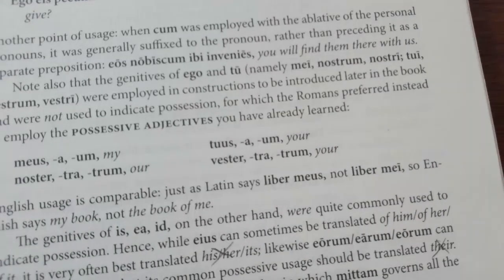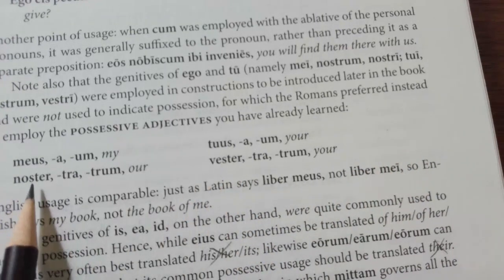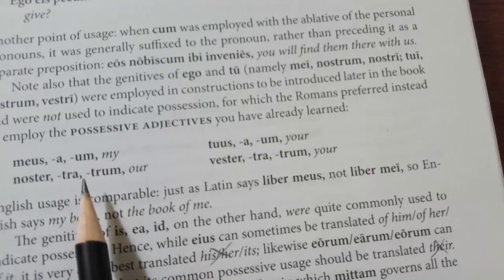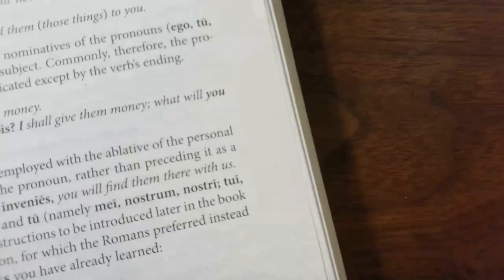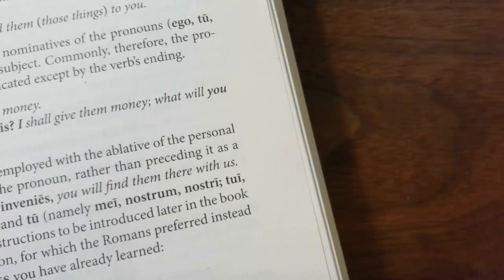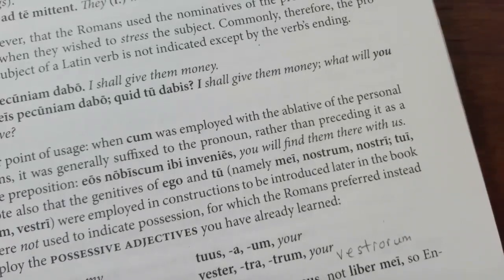Another thing to keep in mind here is with vester and noster, these decline just like magnus, magna, magnum. So when you get to the genitive plural, it's going to be vestrorum, and then this is going to be nostrorum.